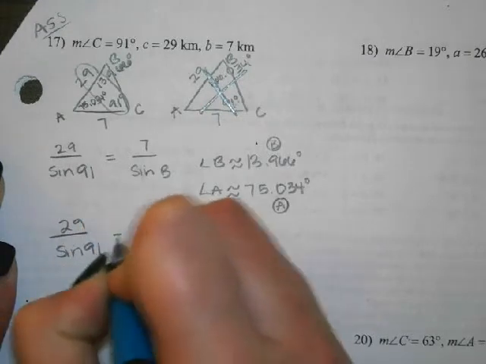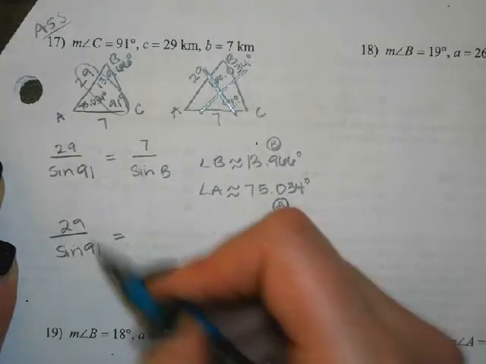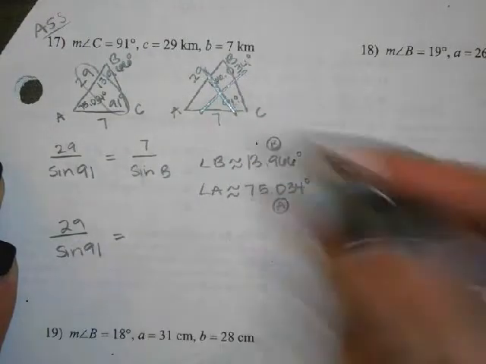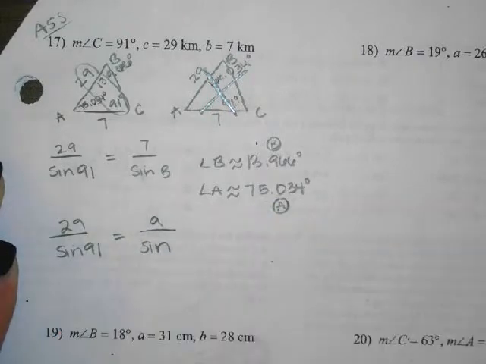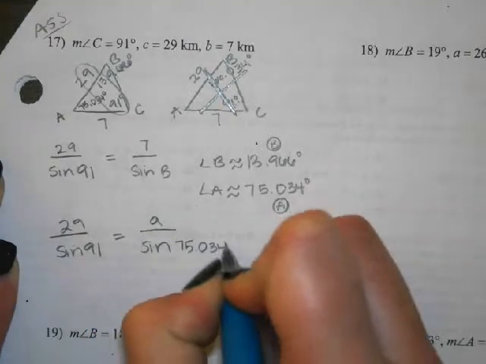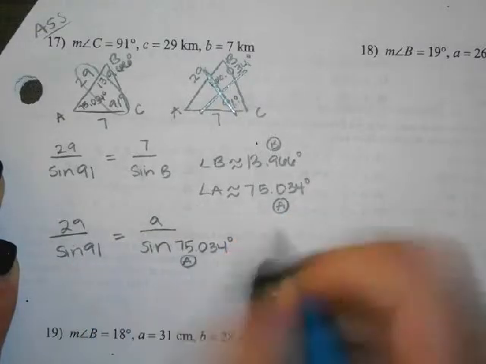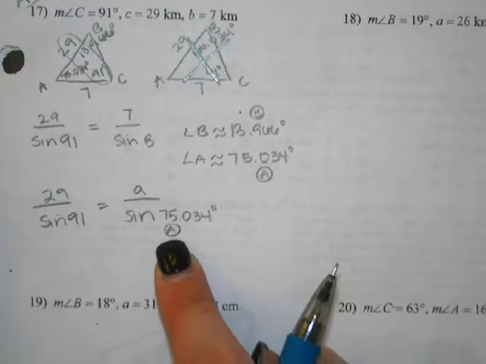So anytime I'm solving for a variable from the problem, I'm going to go back to that information they gave me. And I'm looking for side A, and I'm dividing it by sine of what? Of angle A, right? Which is 75.034. Okay, and I can remind myself that's what I stored as A. All right, so what do I plug into my calculator?